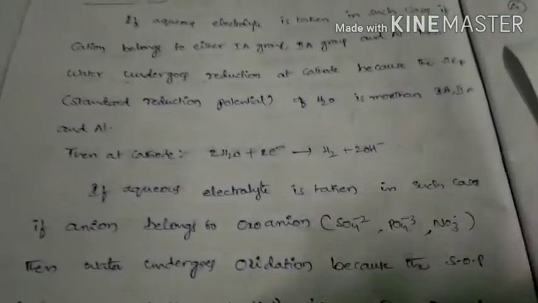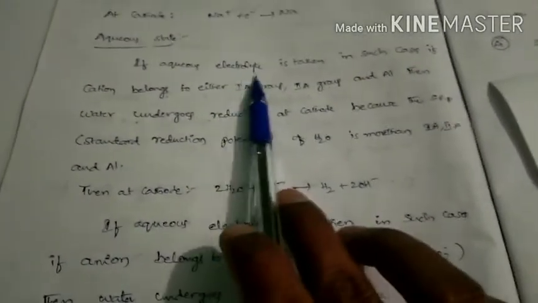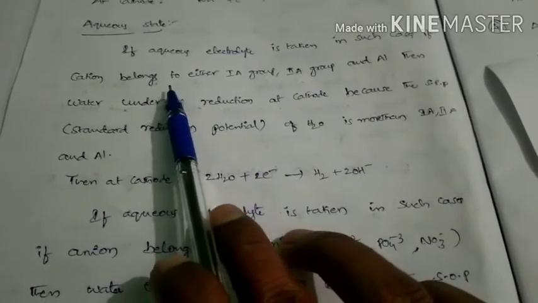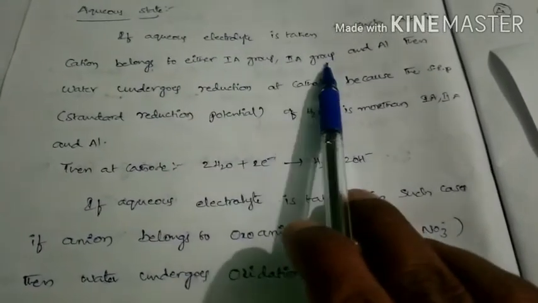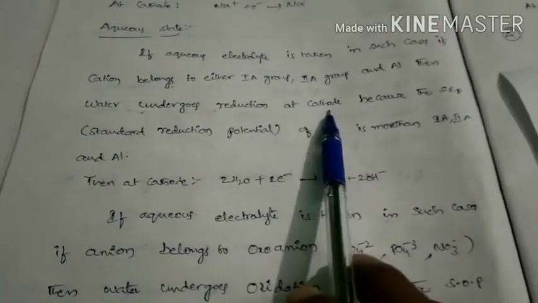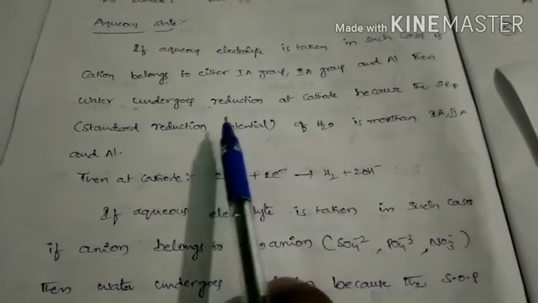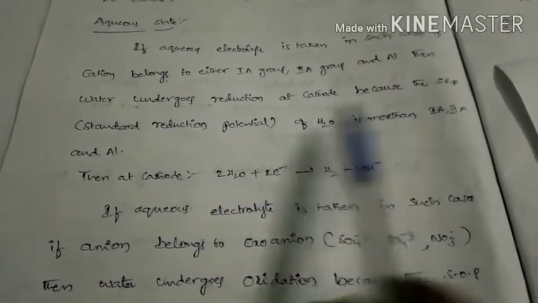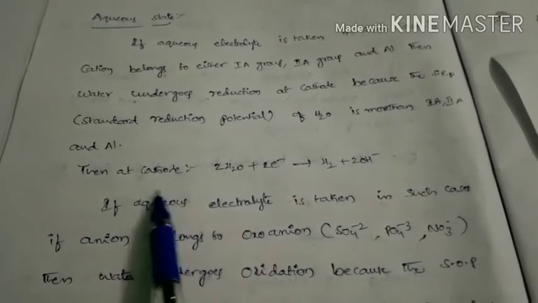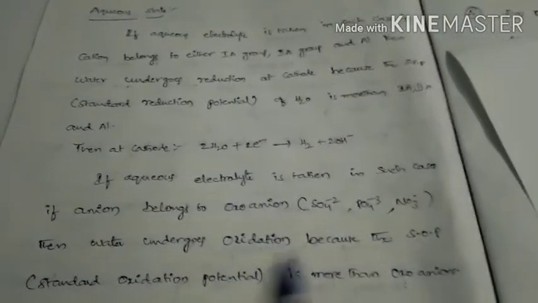So the point here is, if an aqueous electrolyte is taken, and the cation belongs to either the 1A group, 2A group or aluminum, in such cases water undergoes reduction at cathode, because the SRP of water is more than 1A, 2A and aluminum. This type of reaction takes place at cathode. This part is regarding cation. This part is regarding anion.